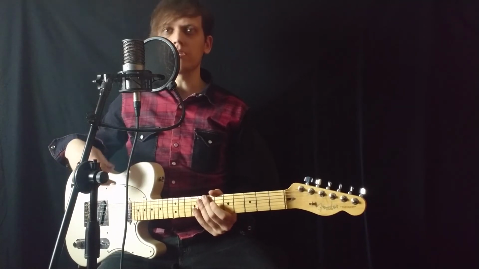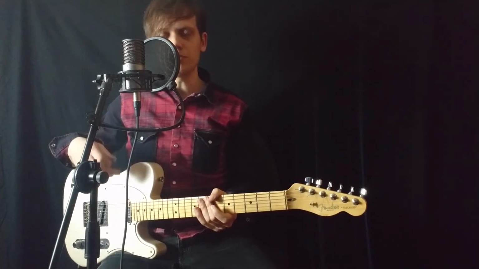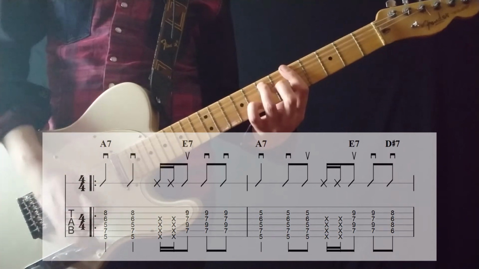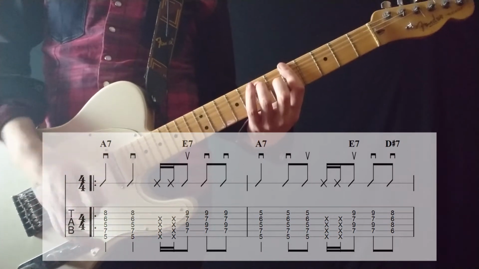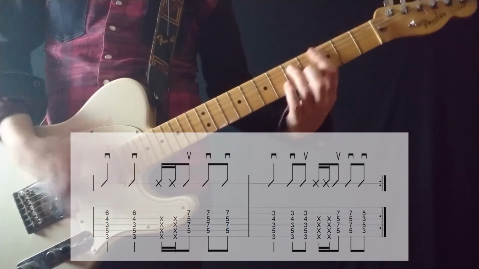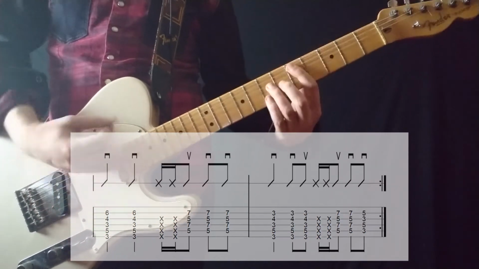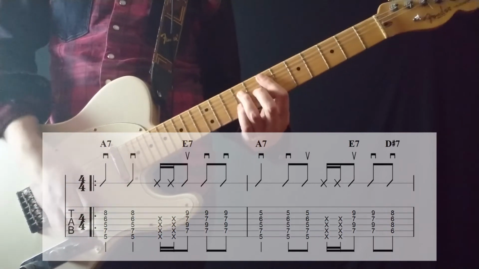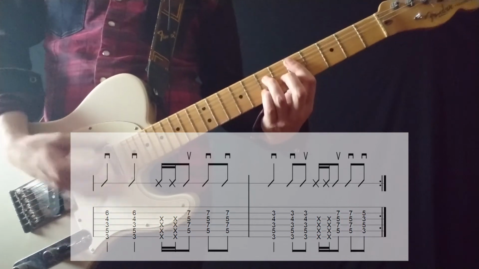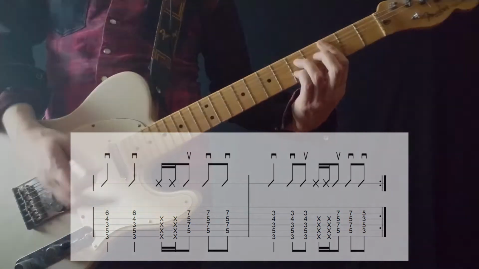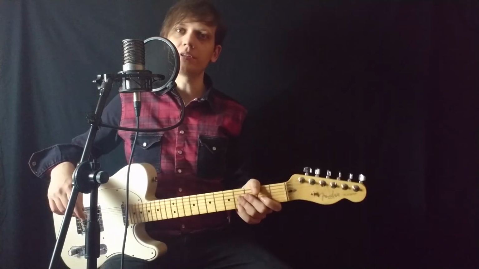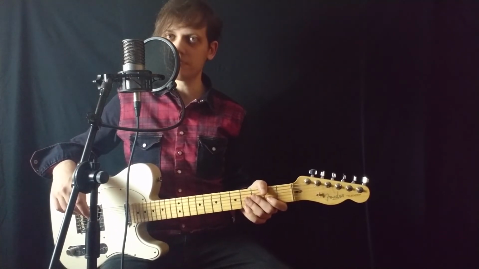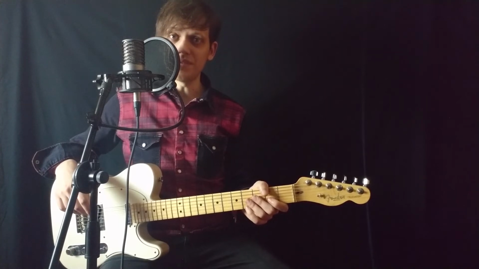Let's play a riff using dominant 7 chords in a modern rock context. It's a happy, breezy chord. Queens of the Stone Age use this one a lot. You really can't get more rock and roll than this.